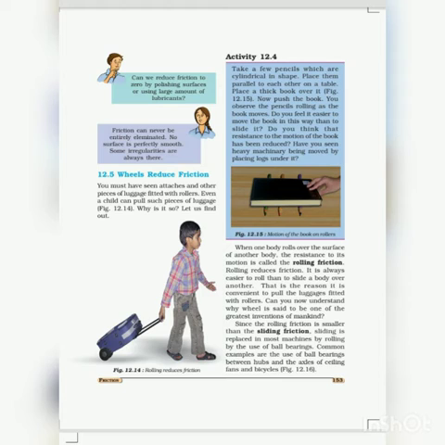Now if you are using large amount of lubricants or if you are polishing the surface, can friction become zero? No, it is not possible because we can reduce friction but it cannot become zero as machines will not work, so it cannot be eliminated.